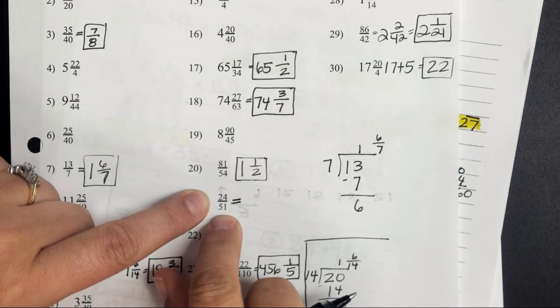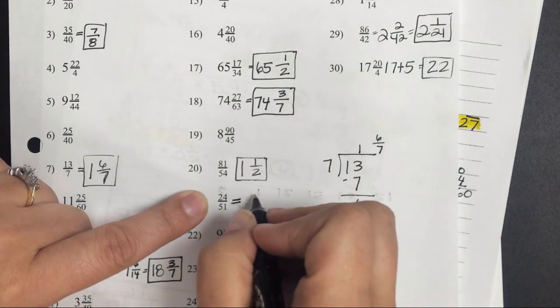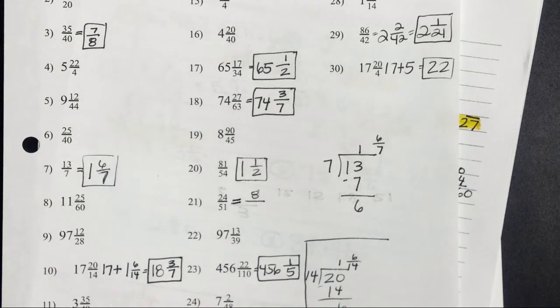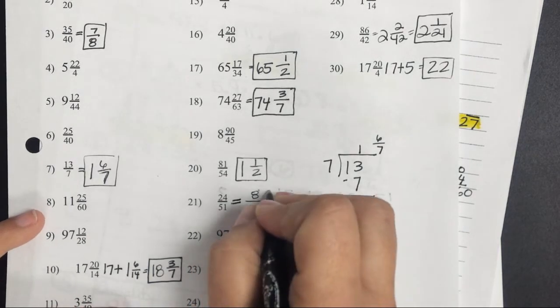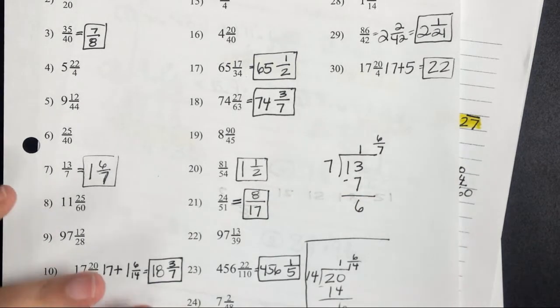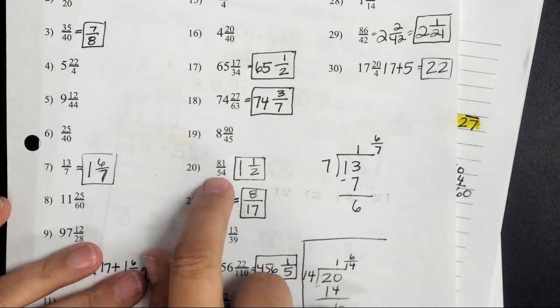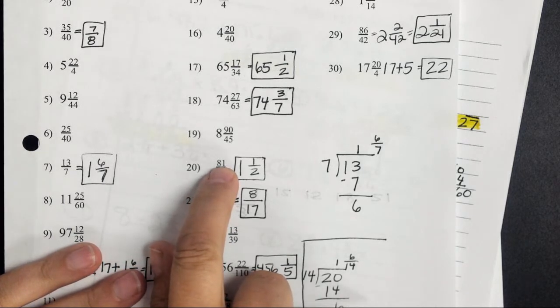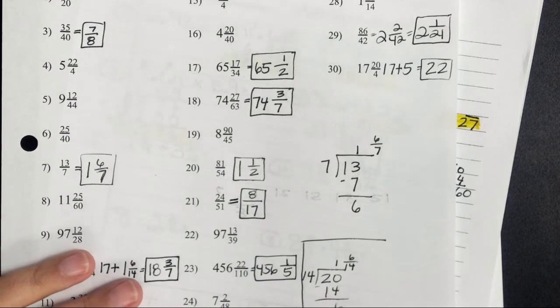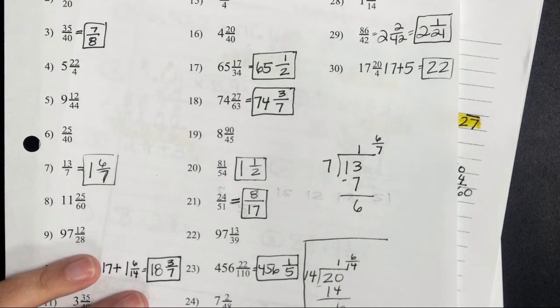24 divided by 3 is what? 8. Okay, what is 51 divided by 3? 19 would give me 57, so it's 17. You were close. Remember, guys, if you look at these numbers, add them together. Look at this one again. 8 plus 1 is 9. 9 can be divided by 3. 5 plus 4 is 9. 9 can be divided by 3.